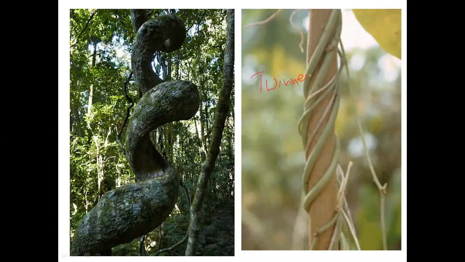So what is the major difference between the twiners and the climbers? If you take the twiners in the right side of the picture, they don't have a tendril-like structure or a hook-like structure. They simply coil spirally around the main plant and grow. The climbers have the tendril structure, or you can say hook-like structure. The left side is actually the climbers. That is the major difference between the climbers and the twiners, and it is one thing you need to remember.